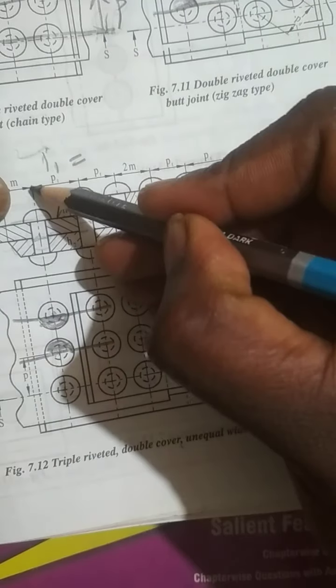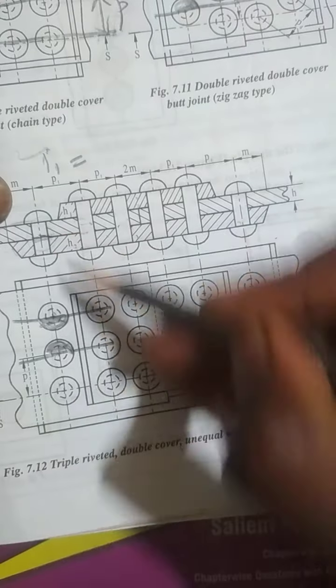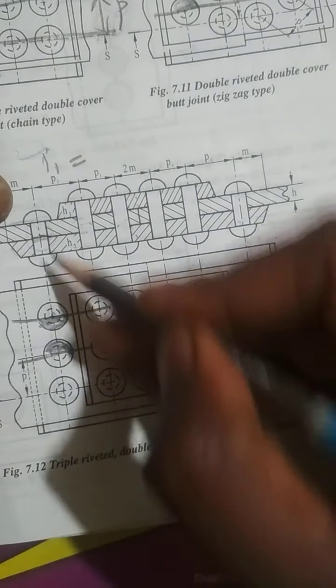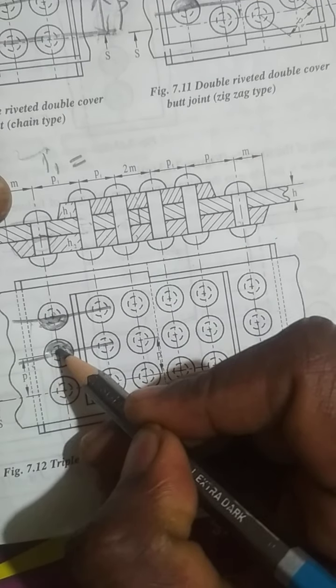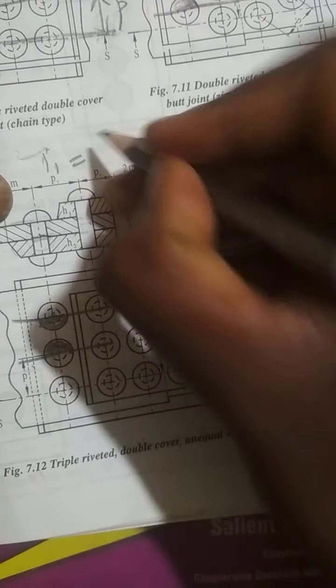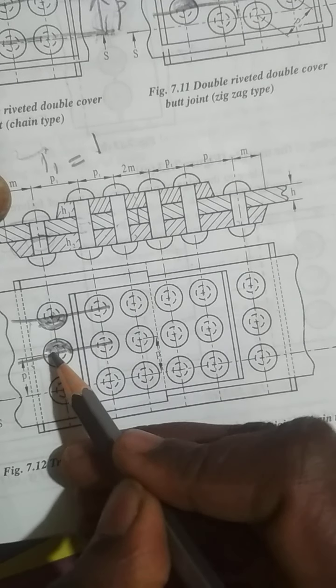Here, the first row comes under single shear. Single cut happens here. The number of rivets in single shear per pitch length, this length, the distance between these two centers, is the pitch length. I1 is equal to 1. You can see that this half and this half form a 1.